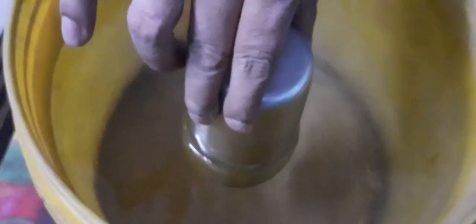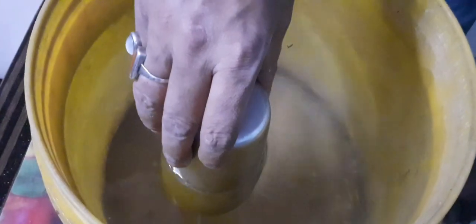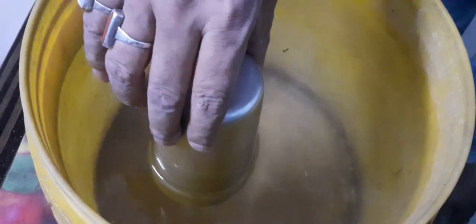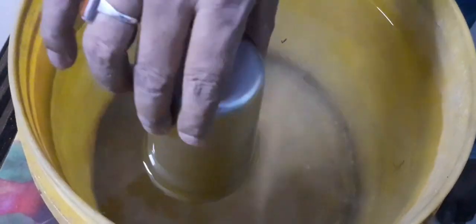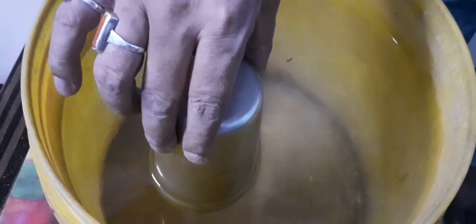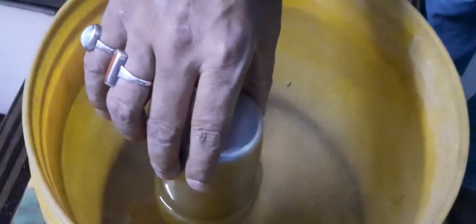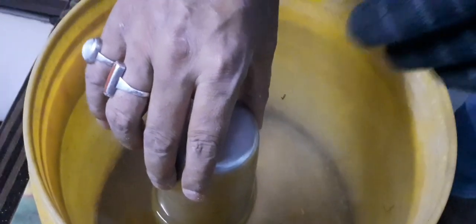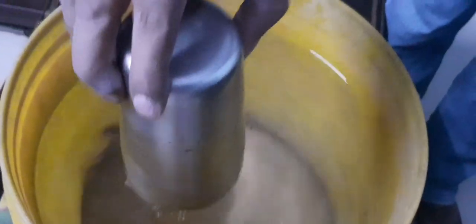I am applying force in the downward direction, and at the same time I experience that the liquid is applying force in the upward direction. As I leave it, it comes upward. If I push it again, it moves upward. That upward force I am experiencing is the buoyant force, and this phenomenon is termed as buoyancy.